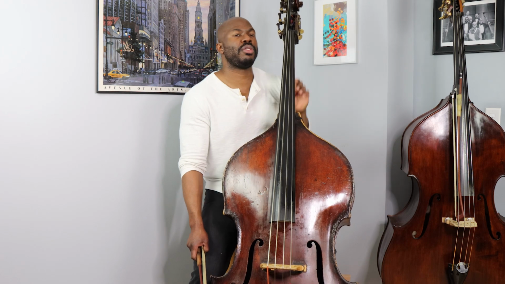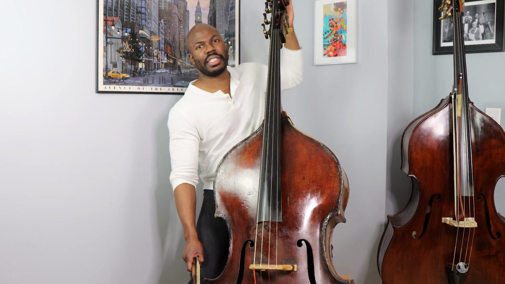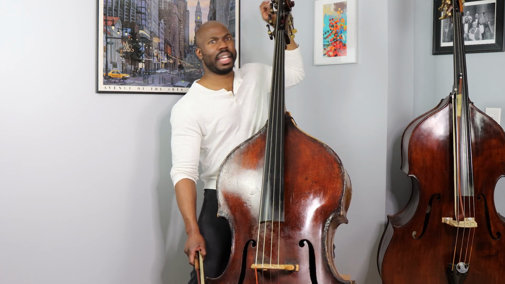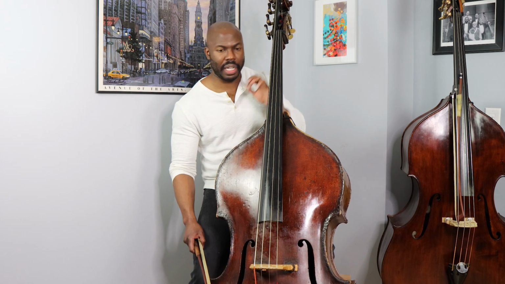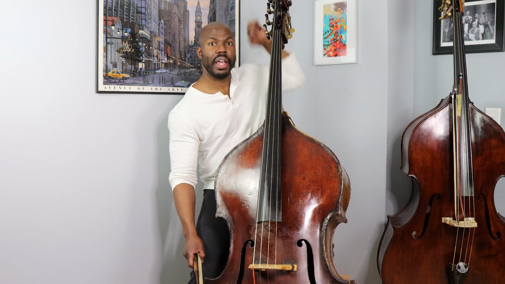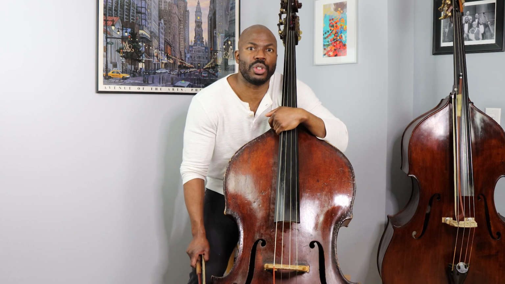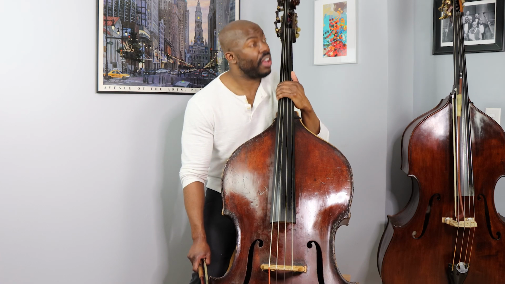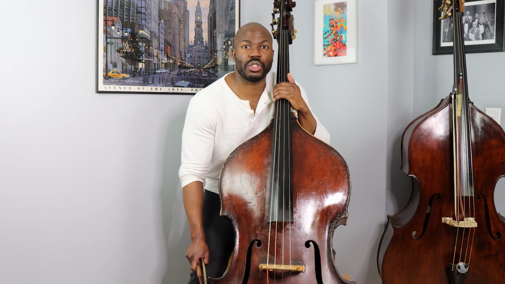What some bass players have done in modern times is to have the extension, but instead of drilling through the scroll of the bass, they'll put a little clear tube that wraps around the scroll and then delivers the string into the peg box so that we can tune. So there you have it. I just want to make sure you knew about the construction.